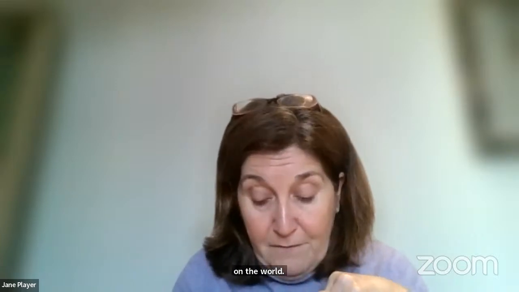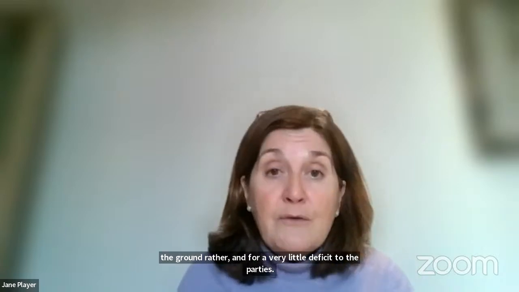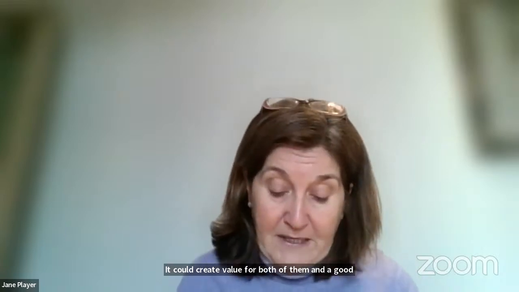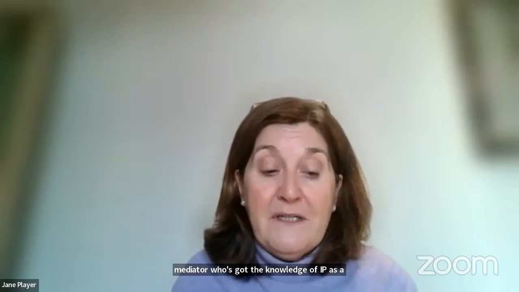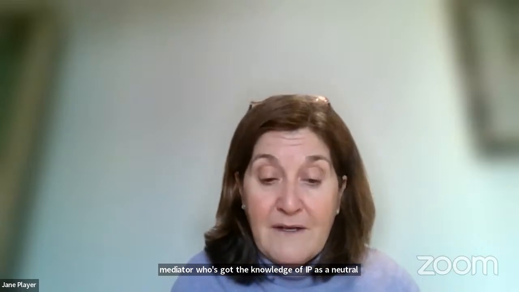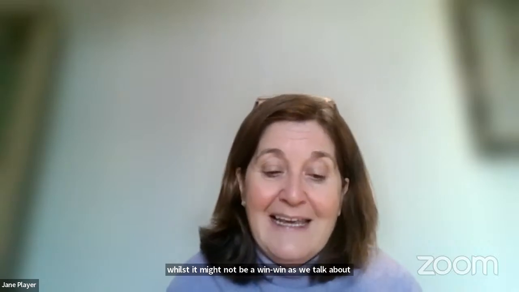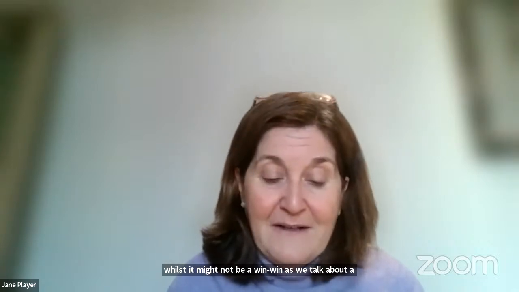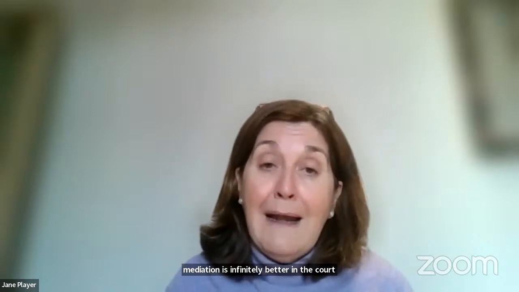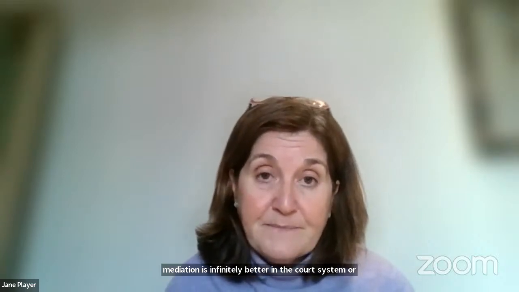It could create value for both of them. And a good mediator who's got the knowledge of IP as a neutral helps those parties negotiate through a solution. And whilst it might not be a win-win, as we talk about in mediation, it is infinitely better than the court system or a collapse of a commercial relationship.